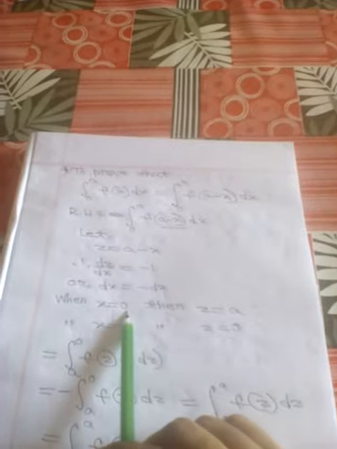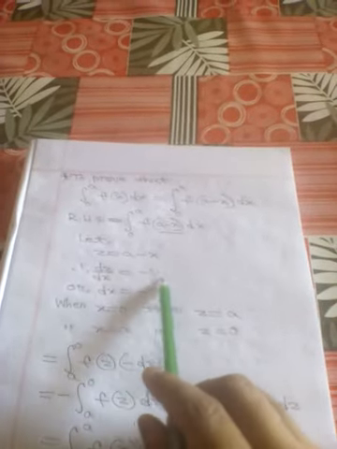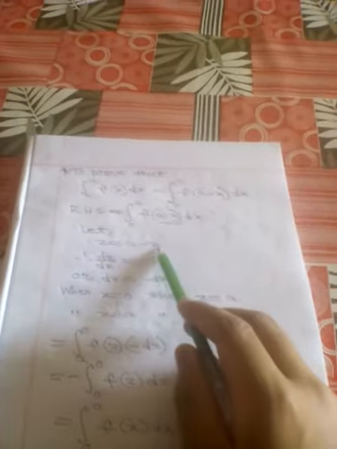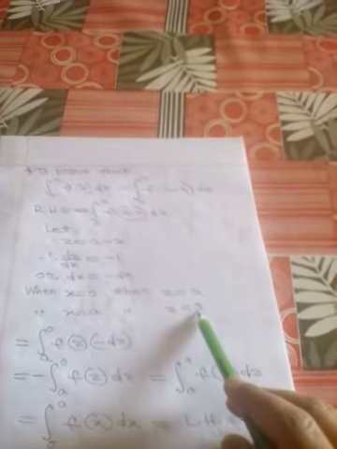When x equals 0, put x equals 0, z equals a. When x equals a, then z equals, putting x equals a, a minus a, which equals 0.